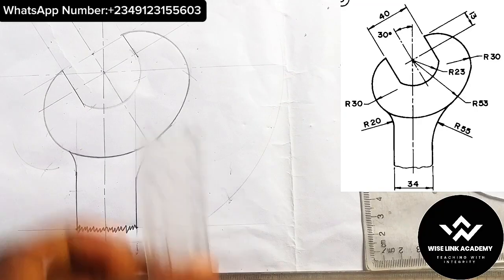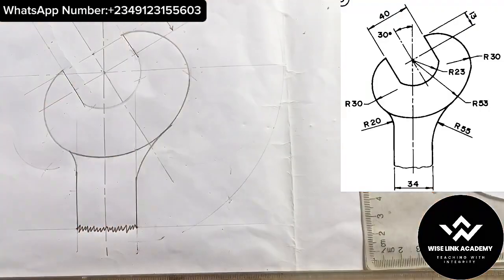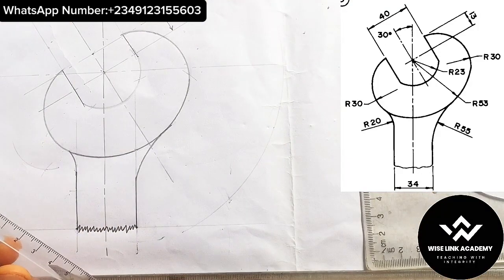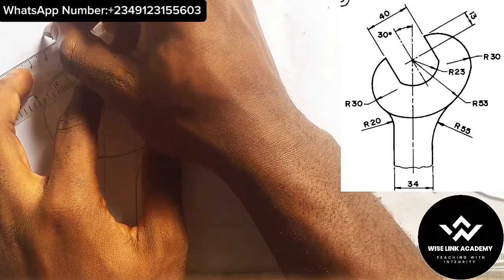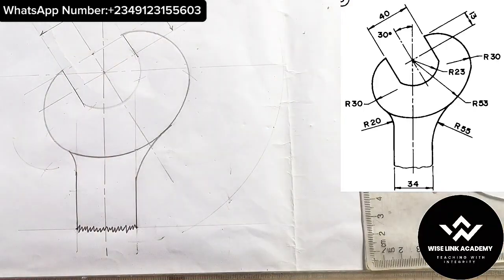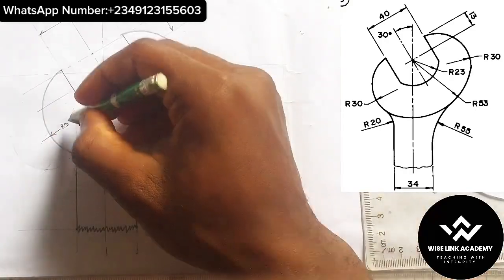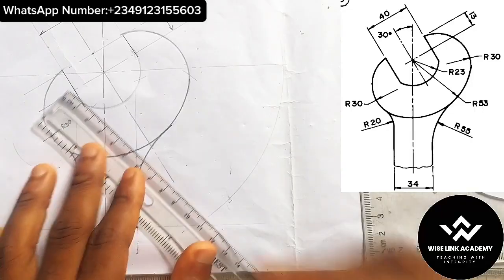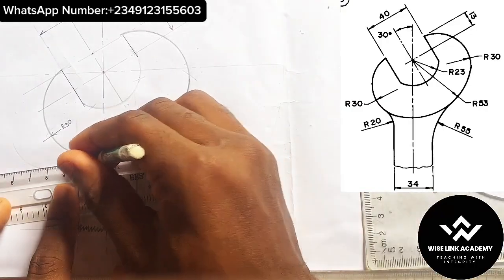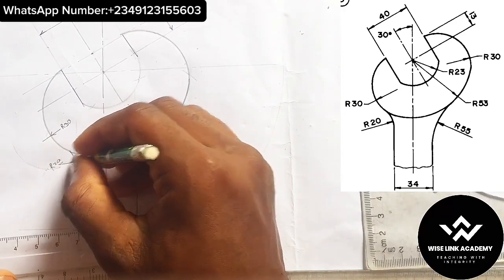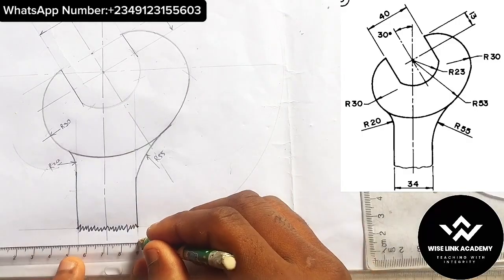So let's get dimension. Year to year is 13, right? What next? Year to year is 40, right? 40 there. Yes, R30. Next, yes, R55. Yes, R20. R20 there. From there to, yes, 34.